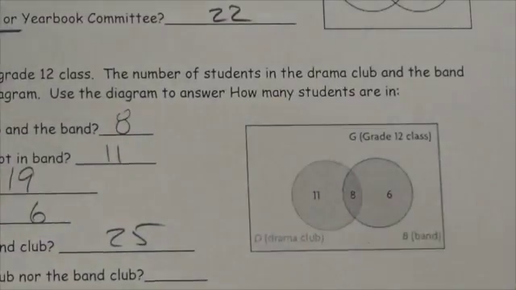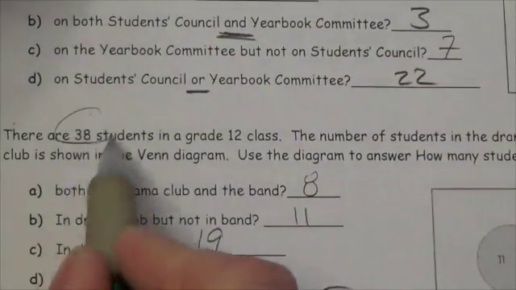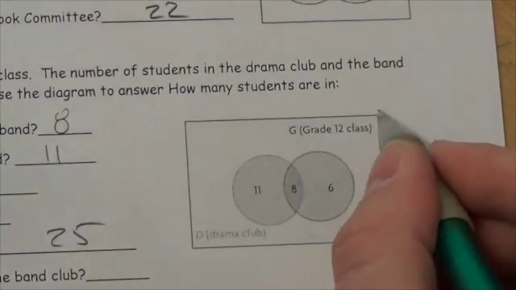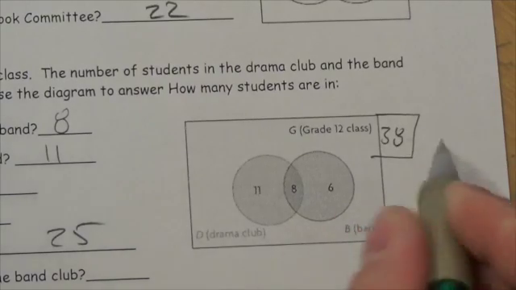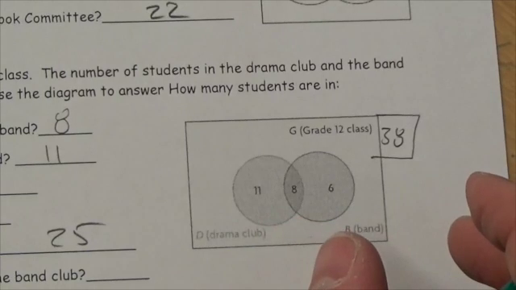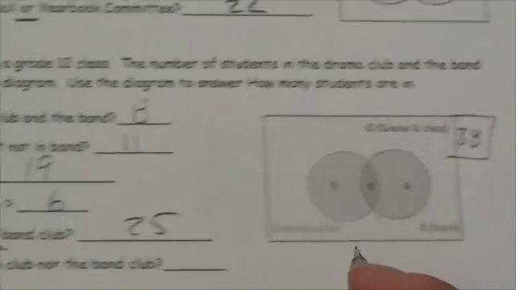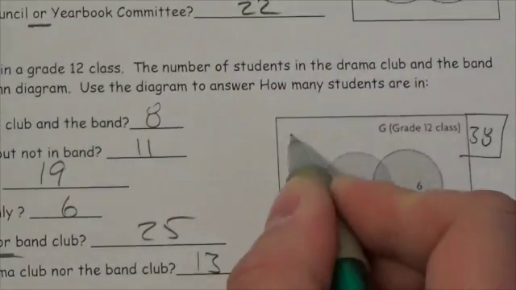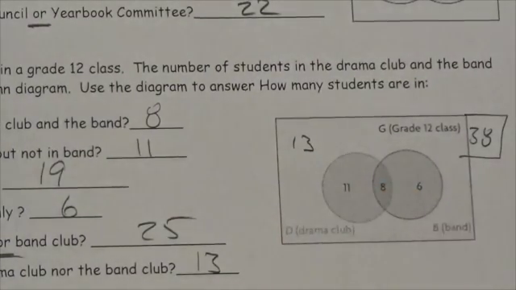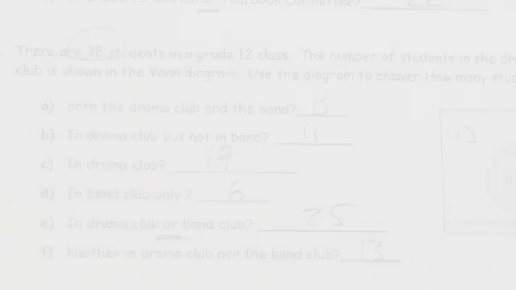Oh, okay, well, wait a minute. How many people are supposed to be in this thing total? Well, according to the question, there should be 38 students in this universe here. Sometimes we'll put a little box up here, and I'll put a 38 in there to identify the total number of people in the universe. We know that there's 25 people in that little group because we just answered that question. So we're just going to take 25 away from 38. That's going to leave us with 13 people out here that aren't part of that particular group. Okay, so there you go.